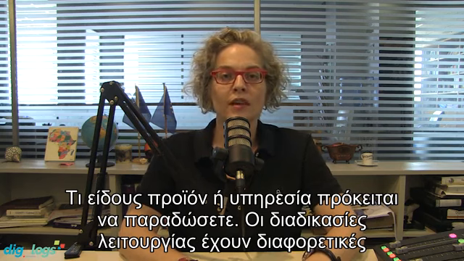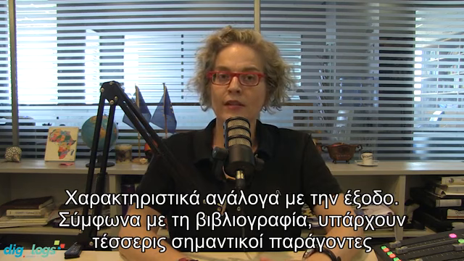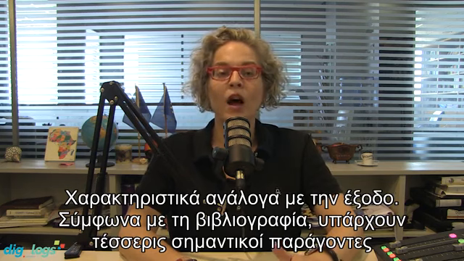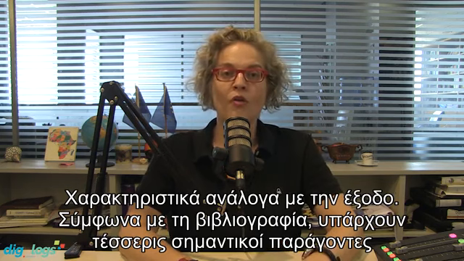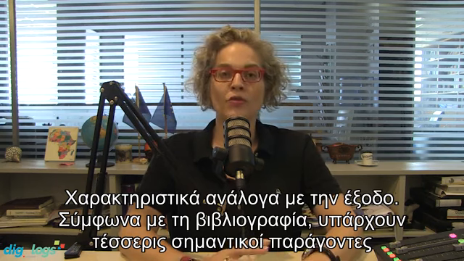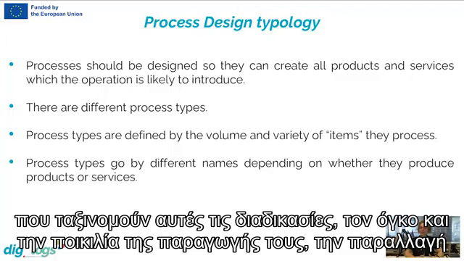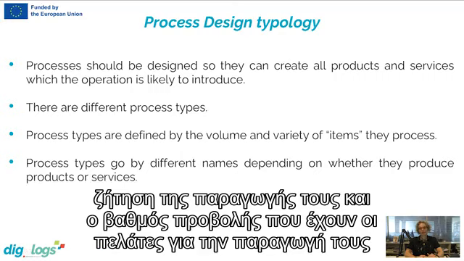Operation processes have different characteristics depending on the output. According to the literature, there are 4 important factors that classify these processes: the volume and the variety of their output, the variation in demand of their output, and the degree of visibility that the customers have of the production of their output.